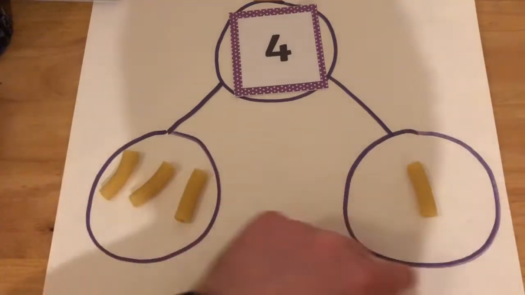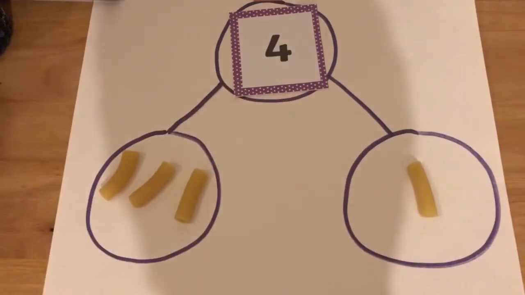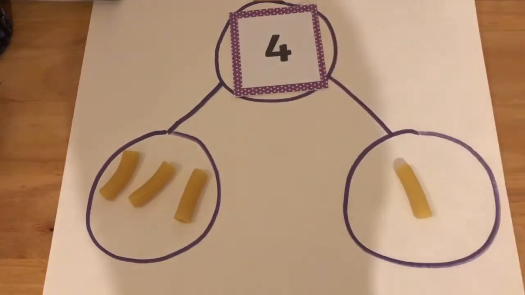Part, part, whole. Can you copy mine? Can you put 3 into one part and put 1 into the other? Pause the video and give that a go.